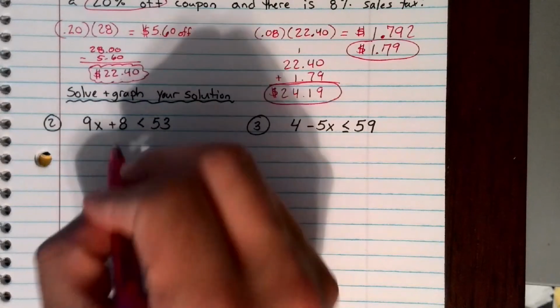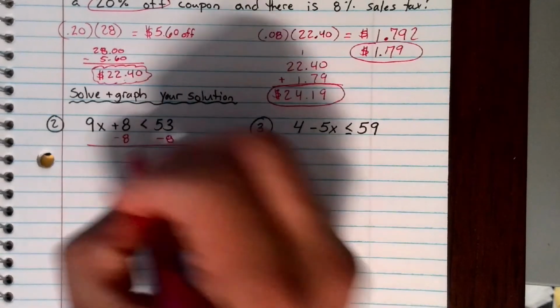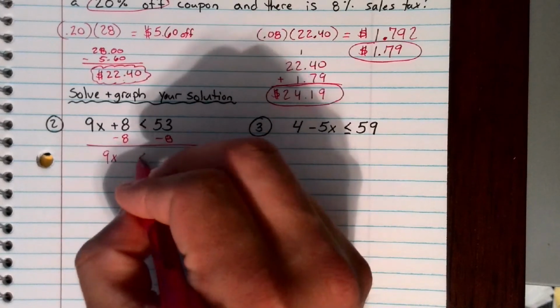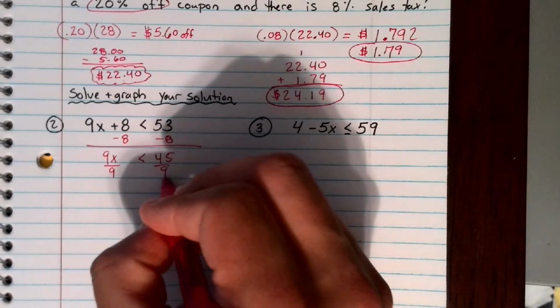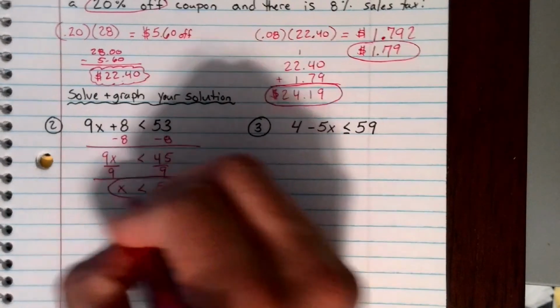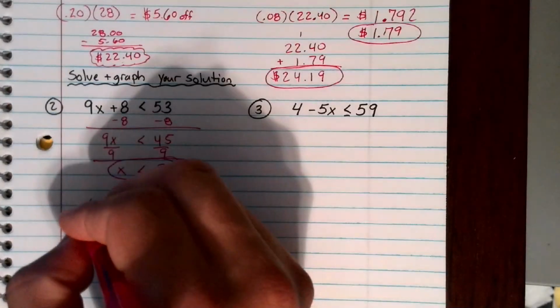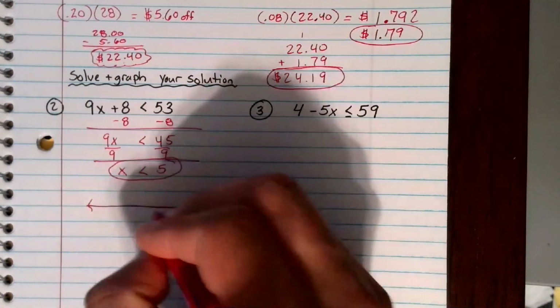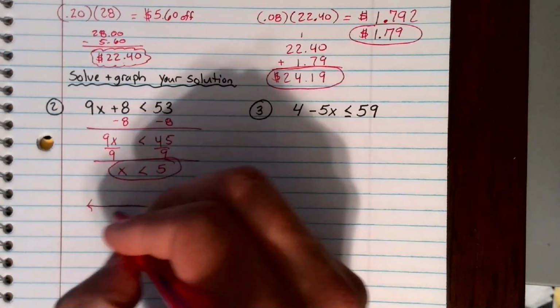So I want to get x alone. I'm going to get rid of this plus 8 first by subtracting 8 from both sides. And I get 9x is less than 45. Divide both sides by 9. And I get x is less than 5. So there's my solution. To graph it, I'll just make a number line here. One of the easiest ways to do it is to count by whatever your answer is. My answer is 5, so I'll count by 5s.